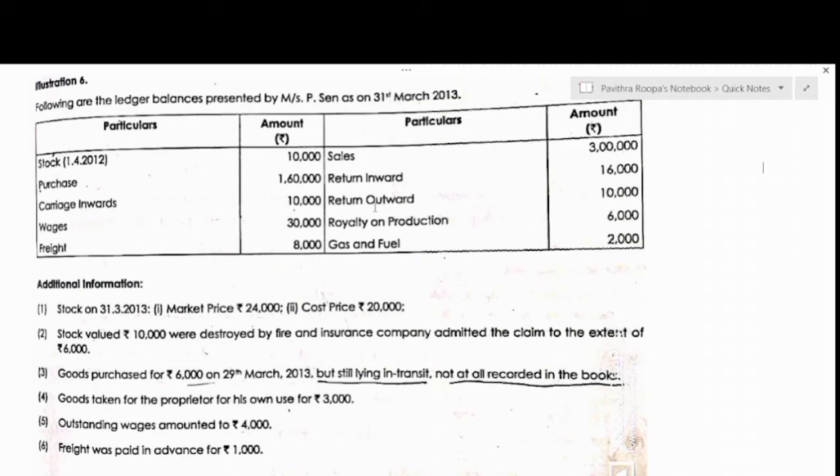Goods which we have sold and returned by the customer are called return inward. In simple terms, goods coming inside the business are called return inward. Goods going outside the business are called return outward.